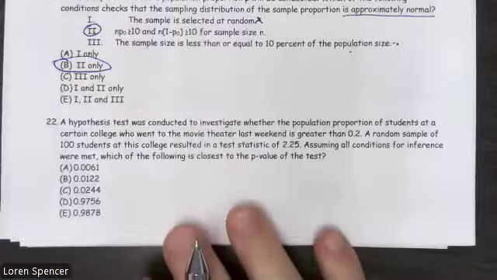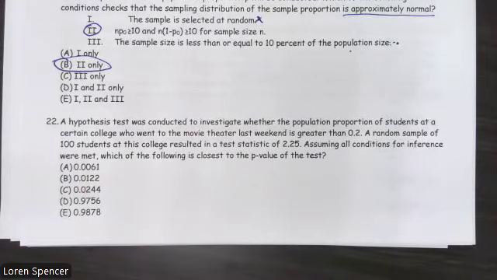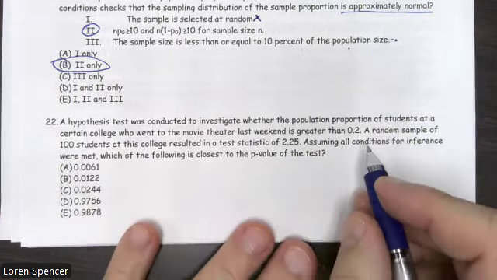22. A hypothesis test was conducted to investigate whether the population proportion of students at a certain college who went to the movie theater last weekend is greater than 0.2. A random sample of 100 students at the college resulted in a test statistic of 2.25. Assuming all conditions for inference were met, which of the following is the closest to the p-value of the test?